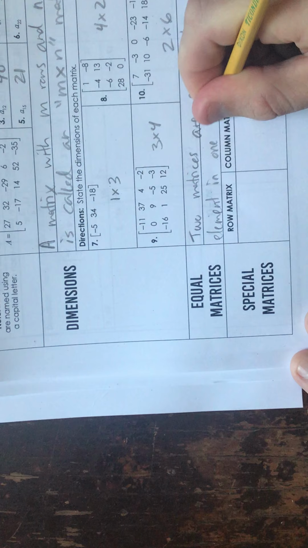A matrix with m rows and n columns is called an m by n matrix.